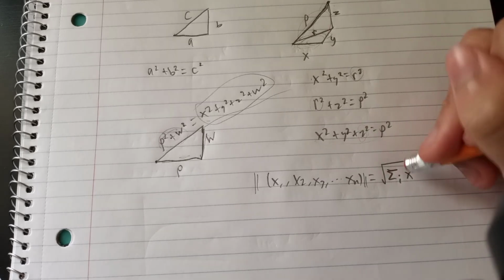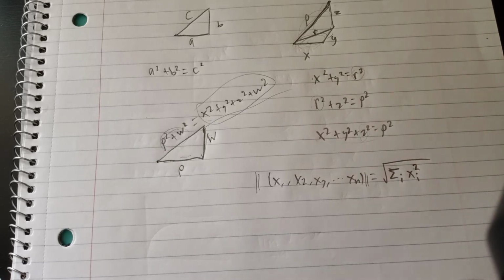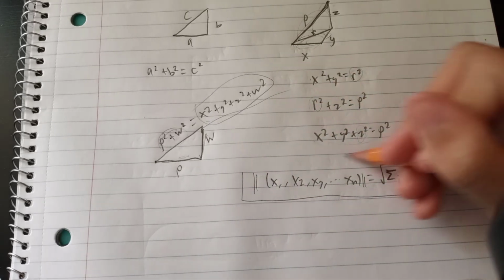That's a generalized Pythagorean theorem.